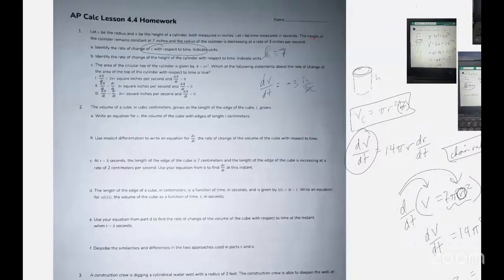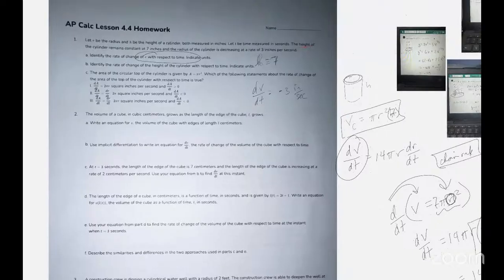So part B looks like a trick question. The height isn't ever changing. Identify the rate of change of the height of the cylinder with respect to time. So I would just say dH/dt equals 0, because height's constant. And then it says the area of the circular top of the cylinder is given by that. Which of the following statements about the rate of change of the area of the top with respect to time is true?